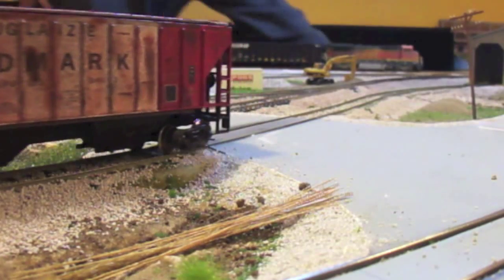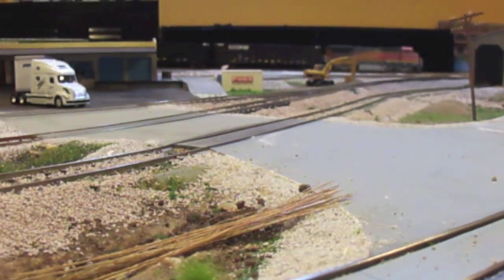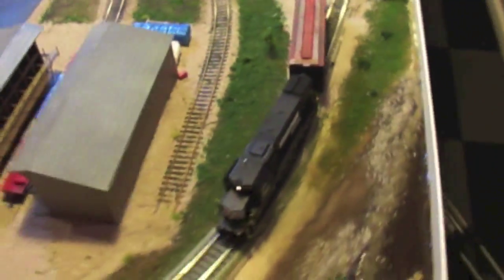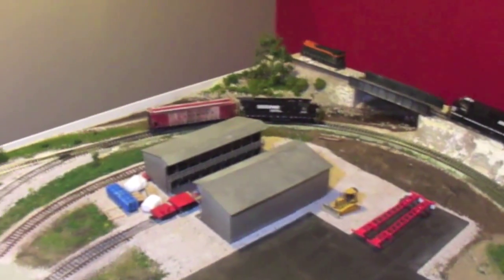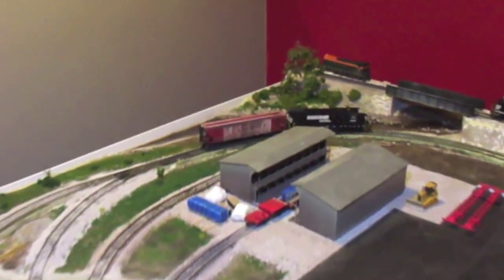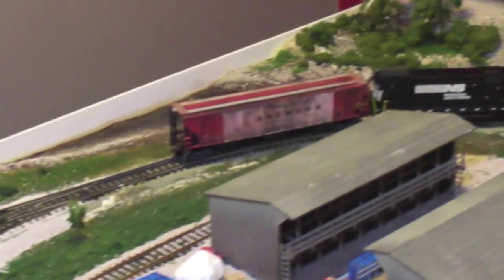So, grab the camera here. So now we've got our car. We will throw that switch over there and back up.